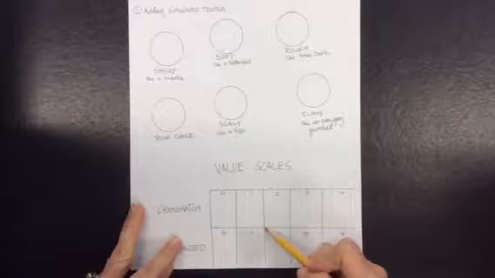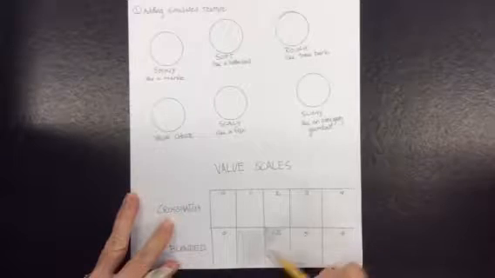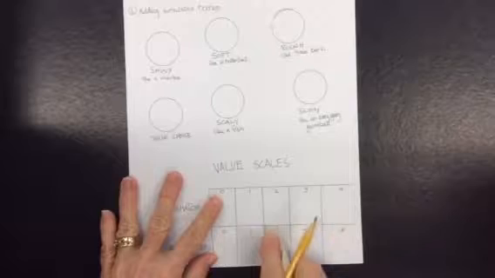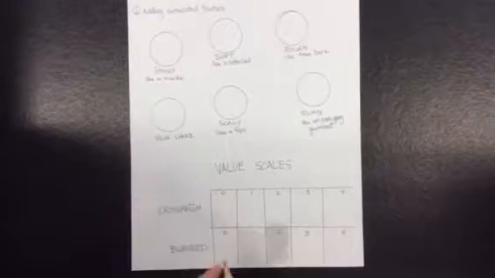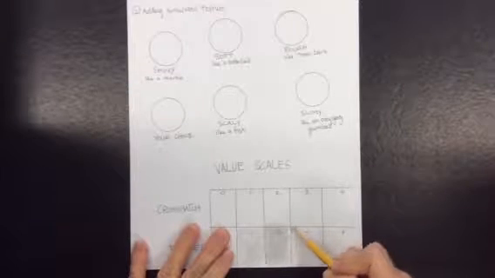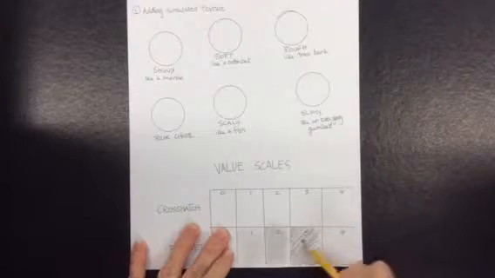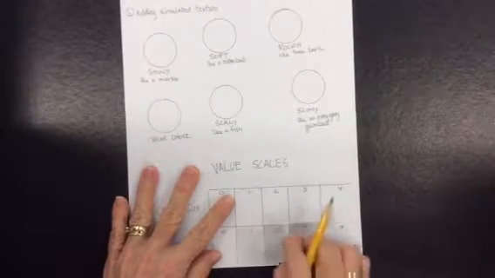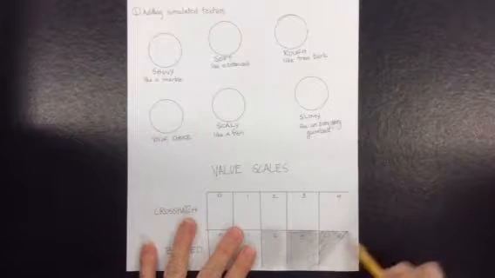Then our two value, we're going to make it a little bit darker by pressing a little harder or putting our lines a little closer together, like this. And then we check that blend. And then 3 is going to get a little bit darker still. And then number 4 is the darkest. We want to kind of fill in that square.